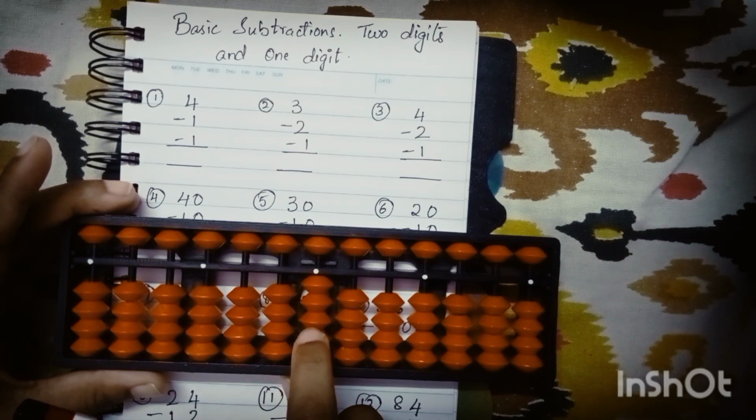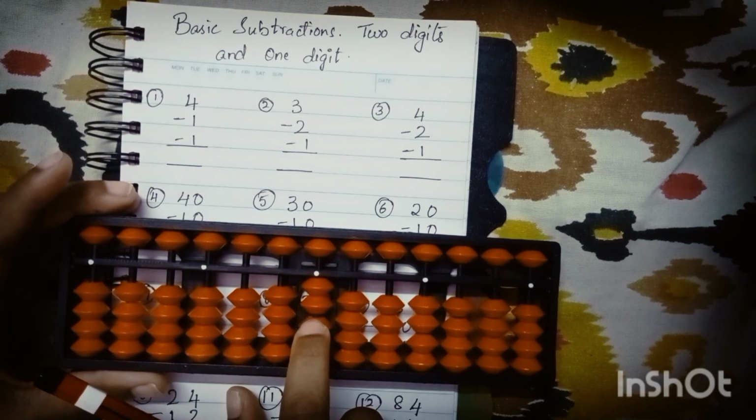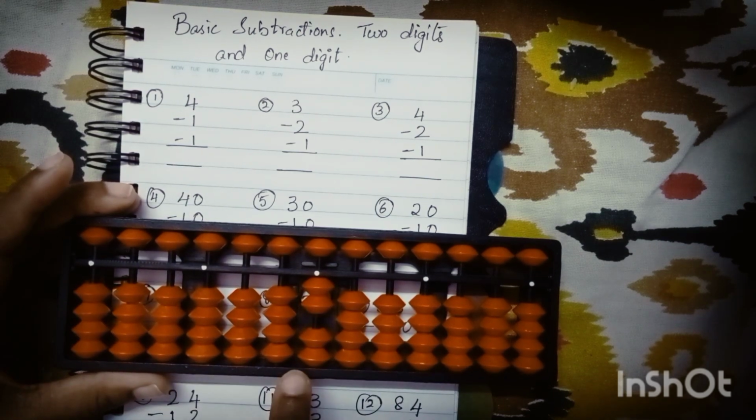So I am bringing it down with index finger. Again minus 1. So finally what is our answer? It's 2.